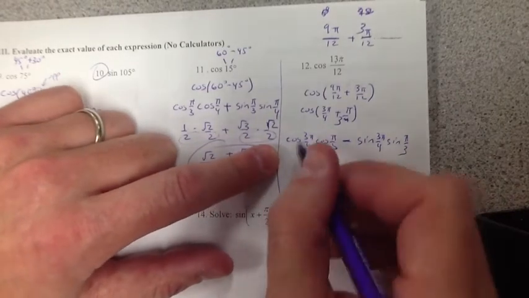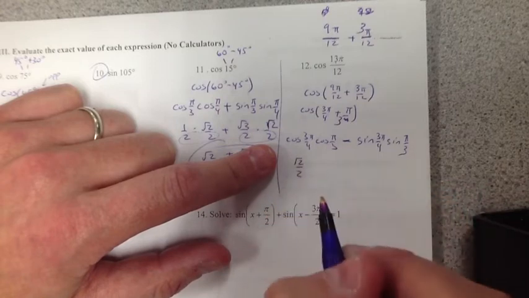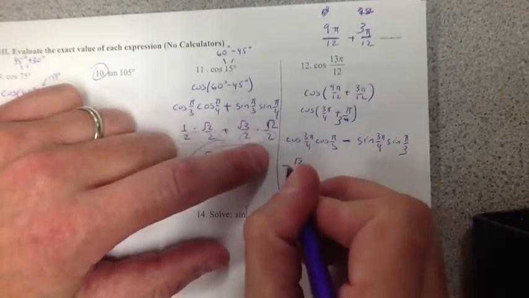And I just simplify that. Cosine of 3 pi over 4 is root 2 over 2. We are in the second quadrant, so that's negative.